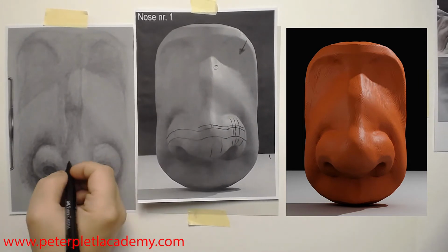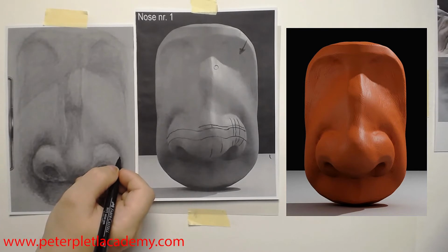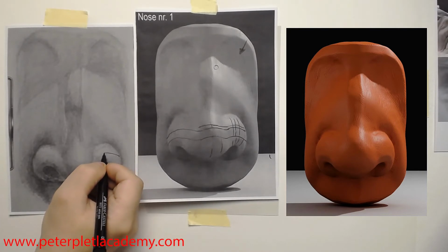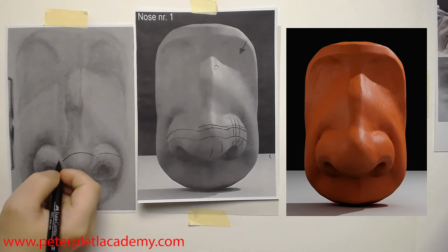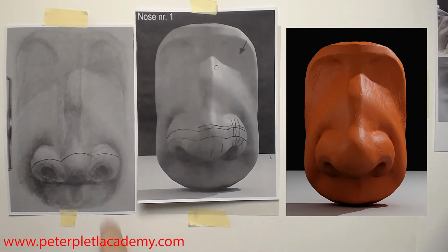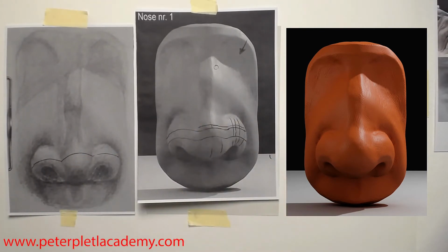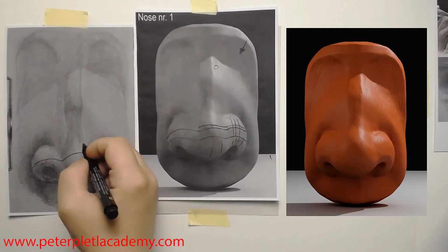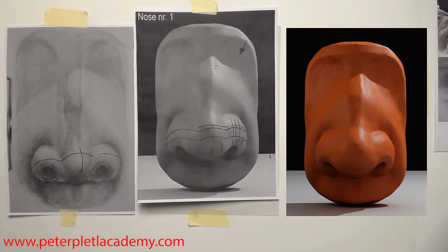As you can see here, I will go with my marker, and it's like this, your shape. You see? And the shape isn't like this, it's like this, right? This shape, like here, it's pretty good, right?